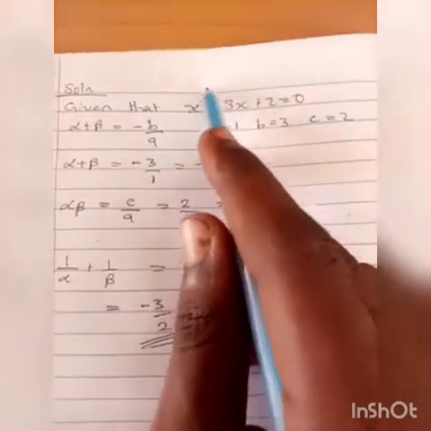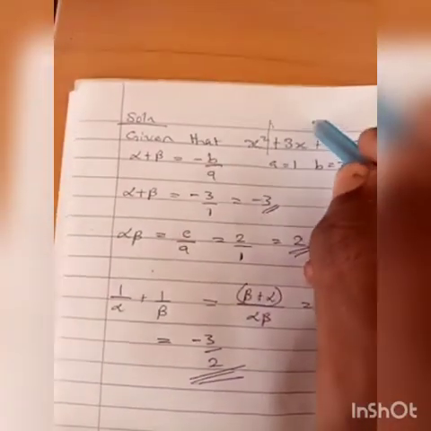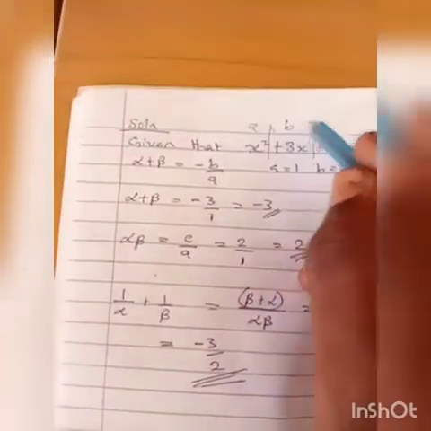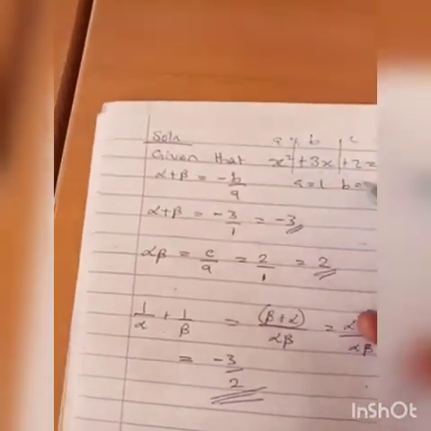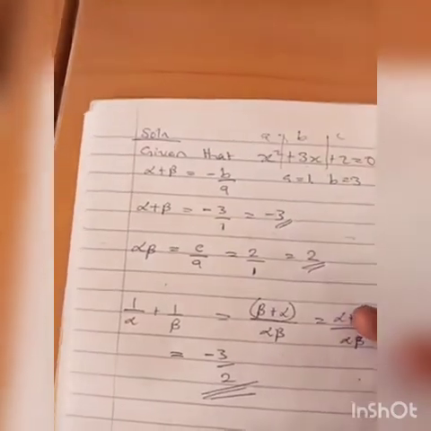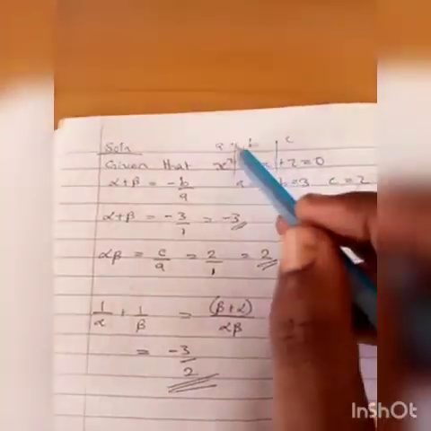Then look at this place. This is a, b, c. So our a is 1, our b is 3, our c is 2.